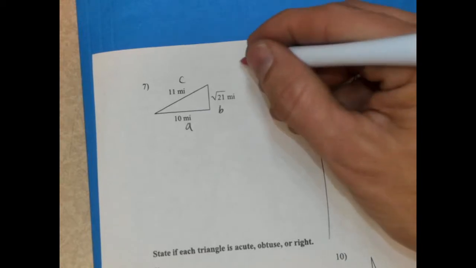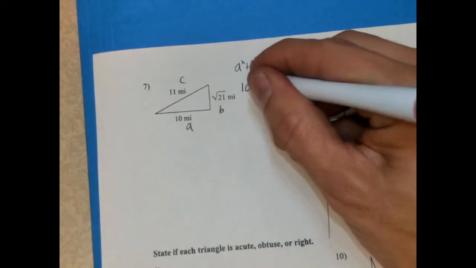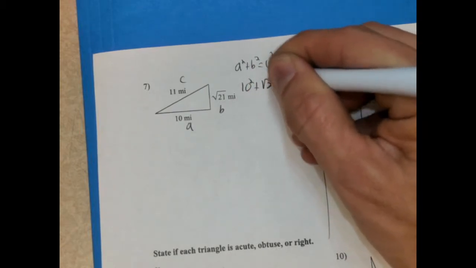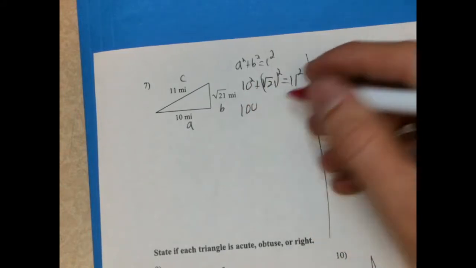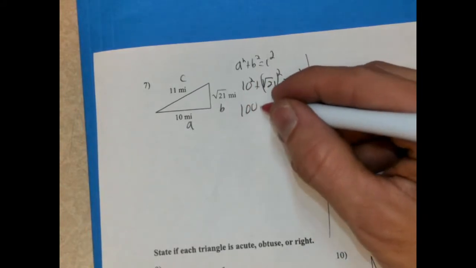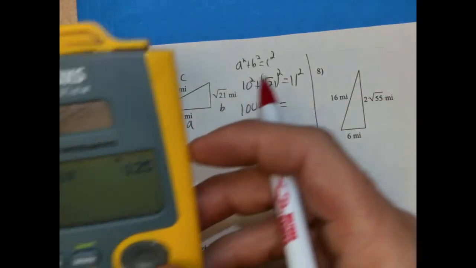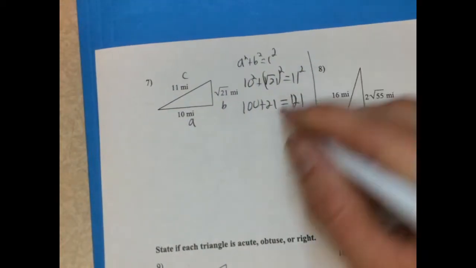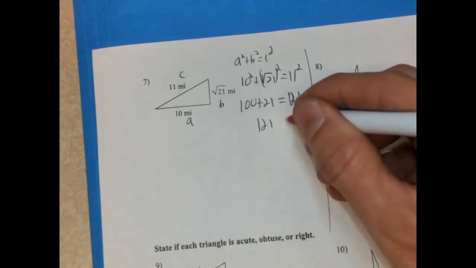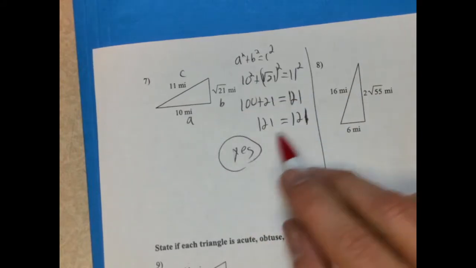Okay, so a squared plus b squared equals c squared. A is 10, so 10 squared plus radical 21 squared equals 11 squared. So 10 squared is 100. Radical 21 squared is 21. And 11 squared is 121. And 100 plus 21 is 121. So, yes, this is a right triangle. If this was unequal, if this wasn't true, then it would be no, it's not.